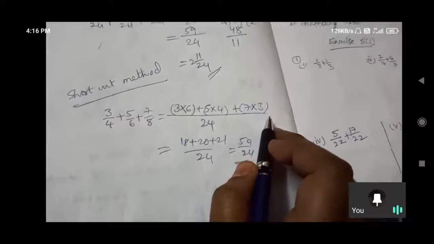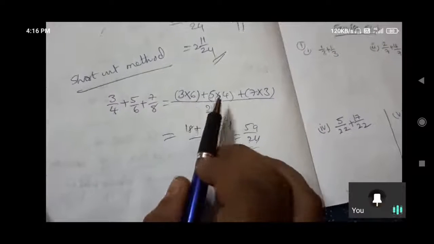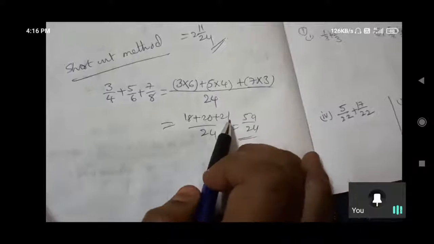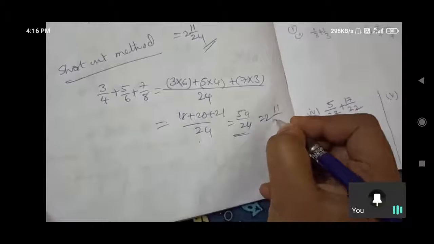Can you do another problem like this? So here 3 6s are 18, 5 4s are 20, 7 3s are 21, by 24. Add all of this, same we will get, 59 by 24 again.